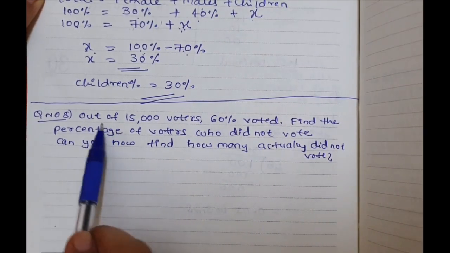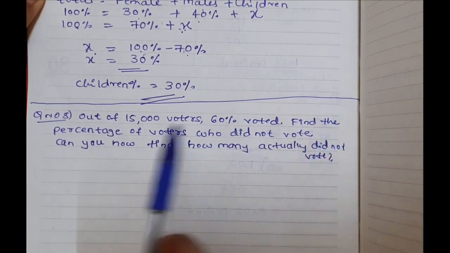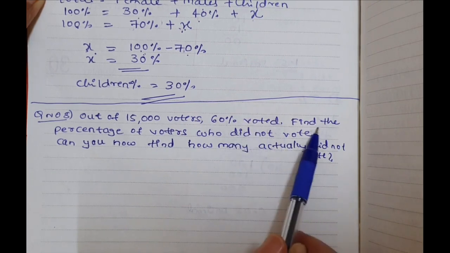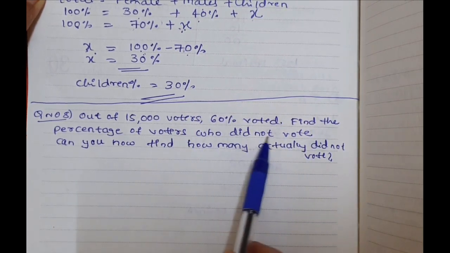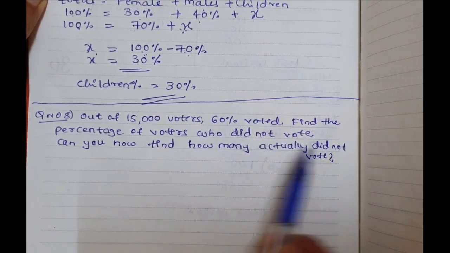Question number 8. Out of 15,000 voters, 60% voted. Out of 15,000, only 60% have voted. Find the percentage of voters who did not vote. Now we have to find the percentage of voters who did not vote.